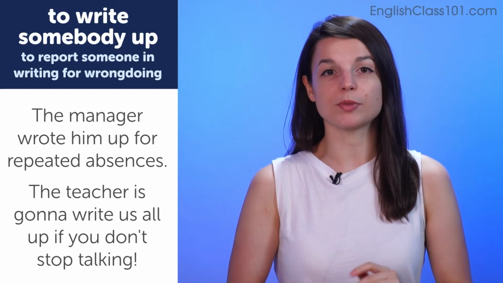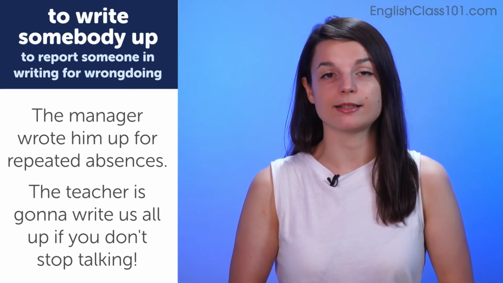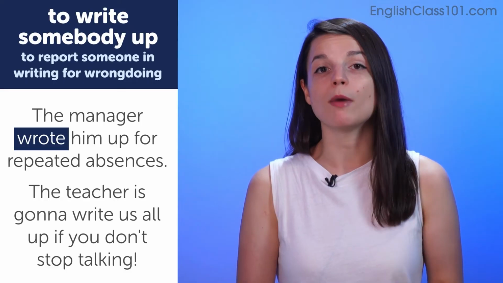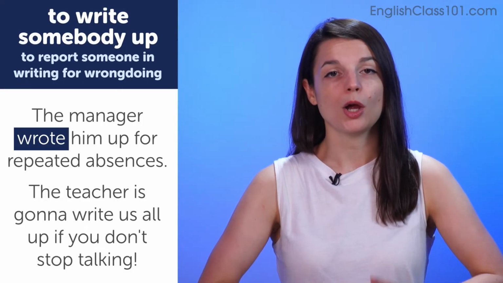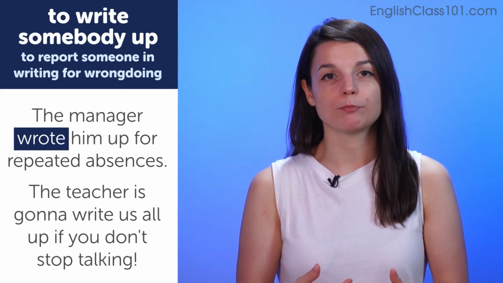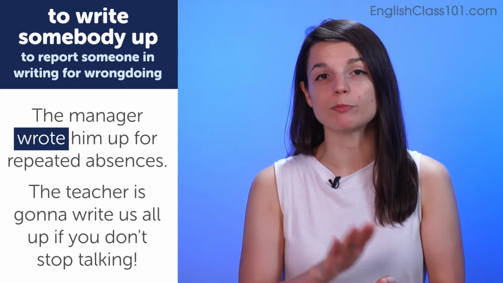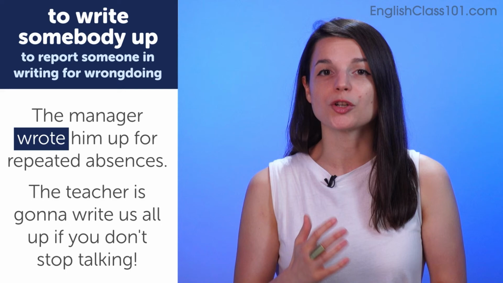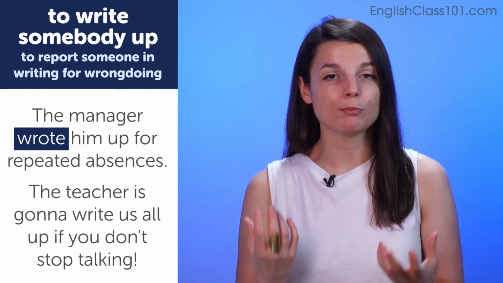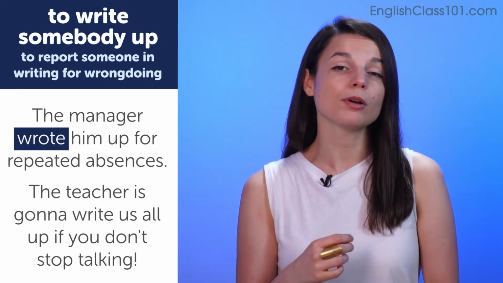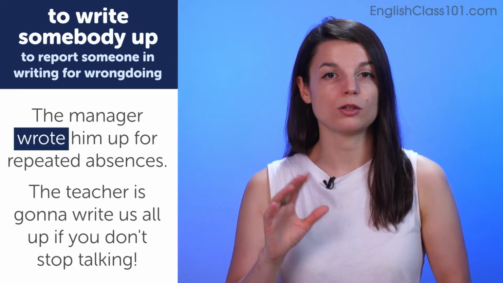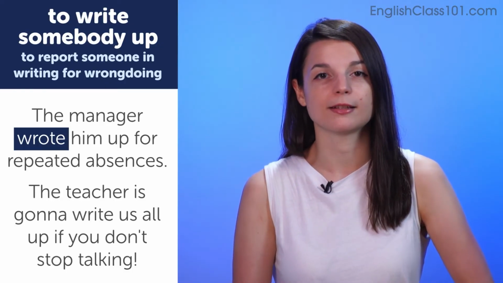So in the first example sentence, we see a past tense example. The manager wrote him up for repeated absences. So in this case, an employee repeatedly missed work. Repeated absences, and absence means missing work. So the manager wrote him up for repeated absences. Another way to say that is he got written up for repeated absences. So you can change the subject of your sentence a little bit too.